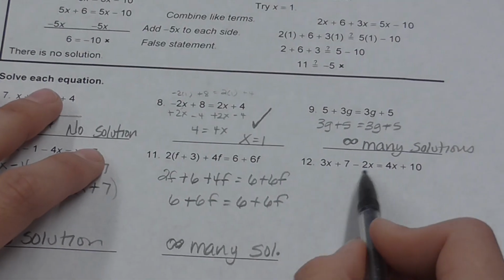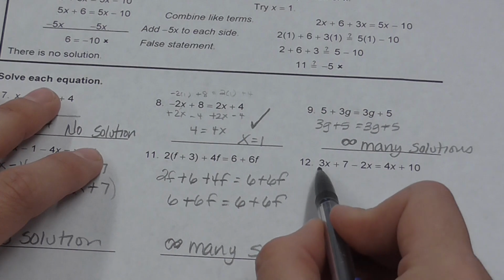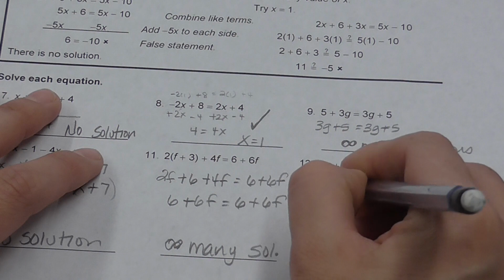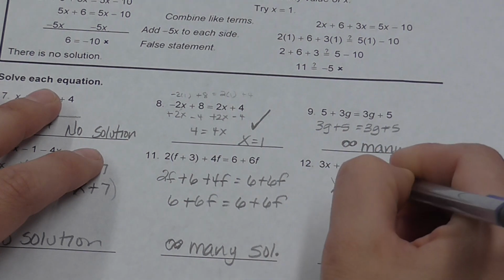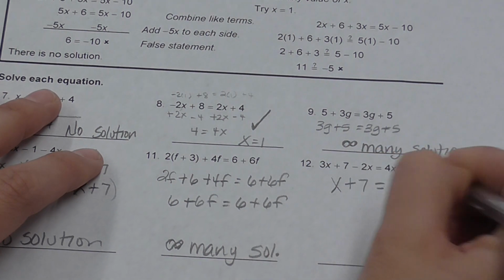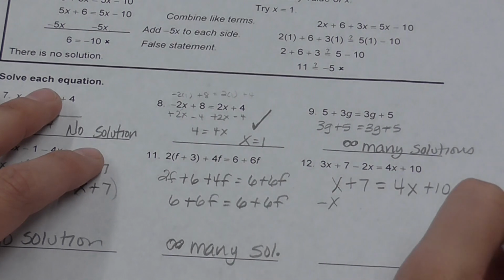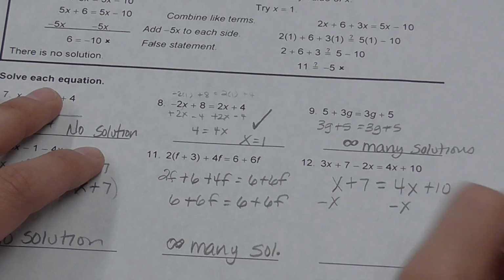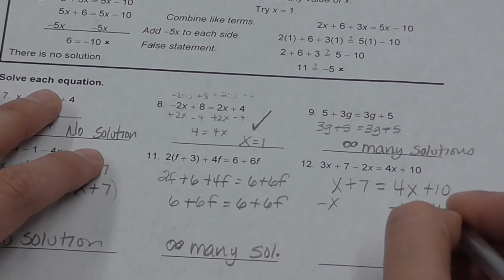And last but not least, I'm going to combine my like terms over here. So I'm going to say 3x minus 2x is just x plus 7 equals 4x plus 10. I'm going to subtract x from both sides. So if my letters are going over here, my numbers will end up over here. So I need to subtract 10 from both sides.